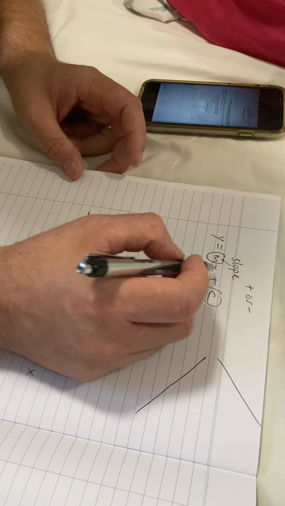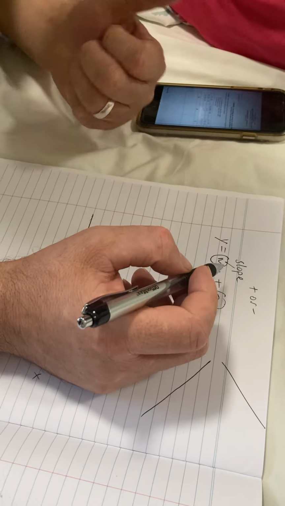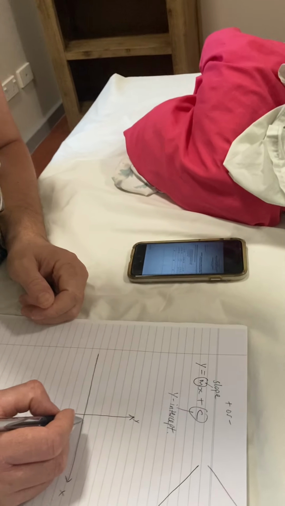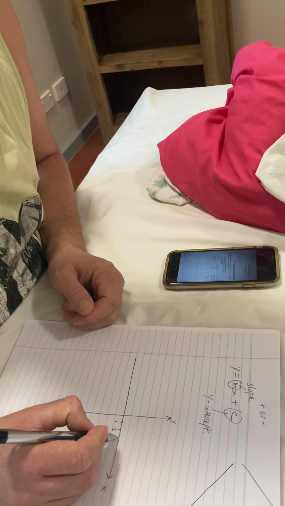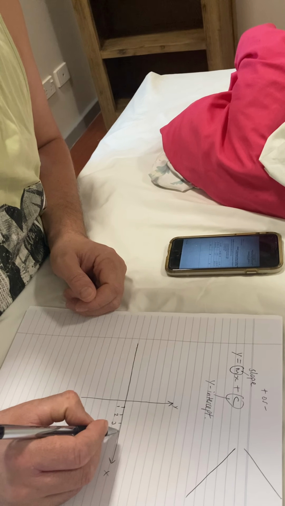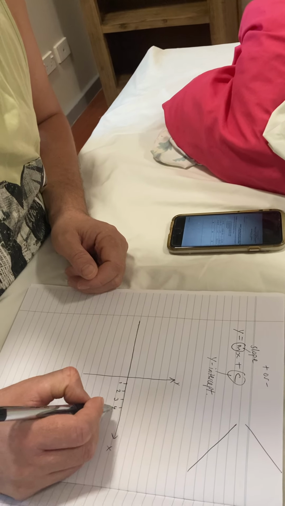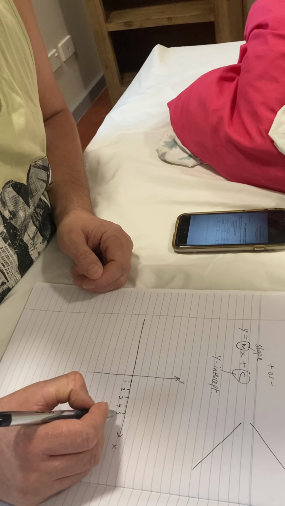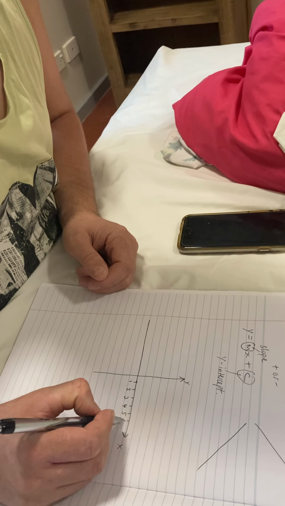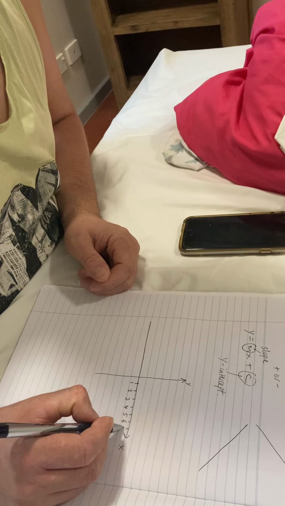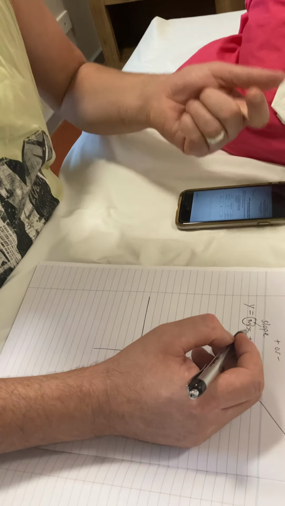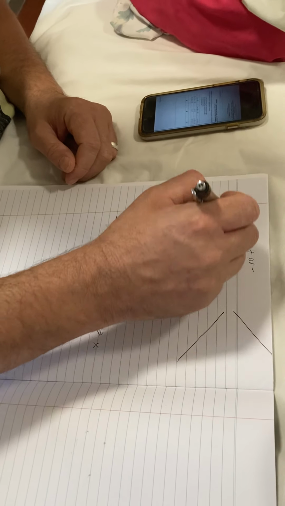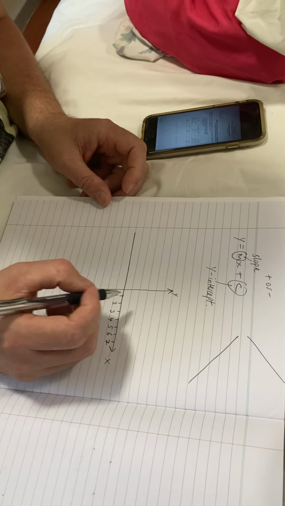If we substitute in different numbers for x, 1, 2, 3, 4, 5, 6, 7, it will give us a different number for y.